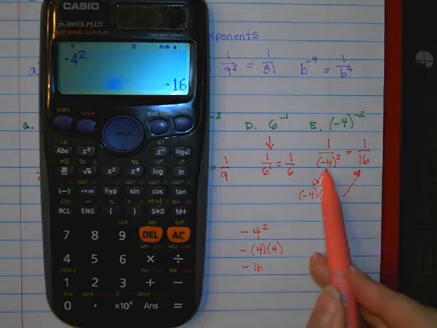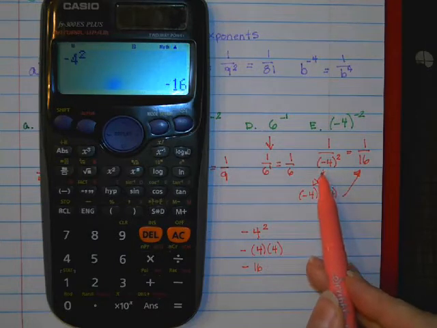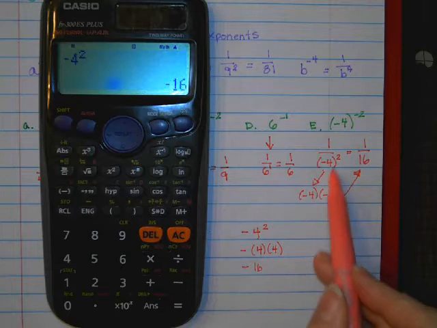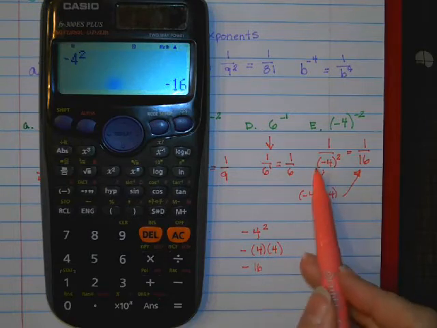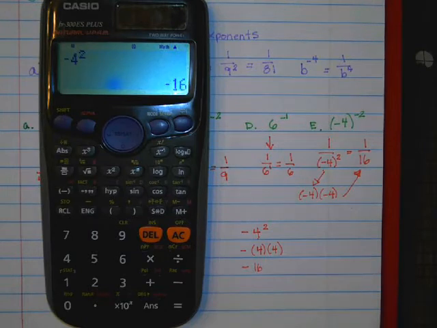So these two values mean completely different things. This and this are two different values. So it's very important that if you have a negative and you're squaring the whole entire thing, you leave it in parentheses to indicate that, because you're multiplying a negative times a negative to get a positive. All right, so I'm going to go ahead and leave that alone for a second.